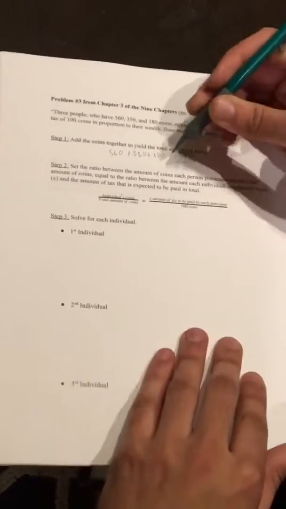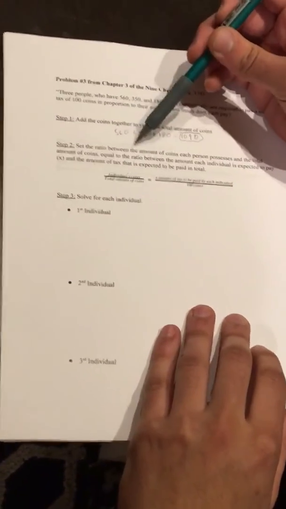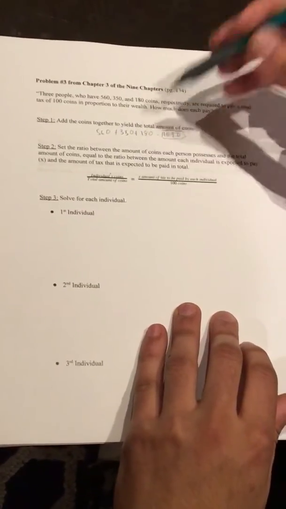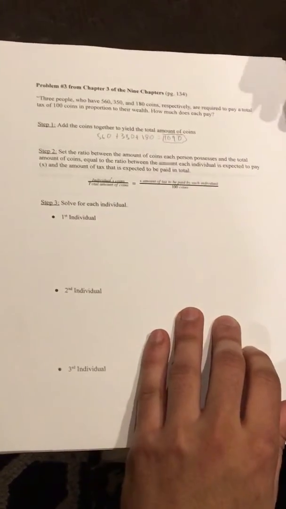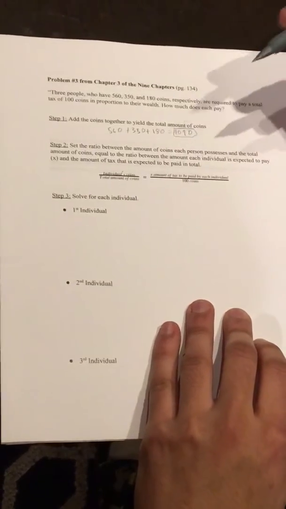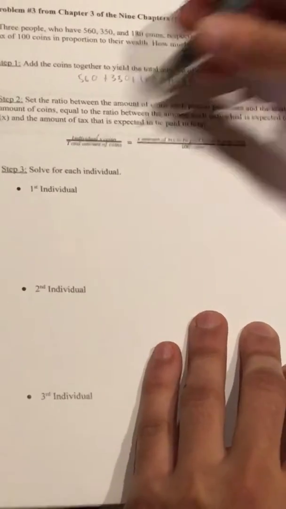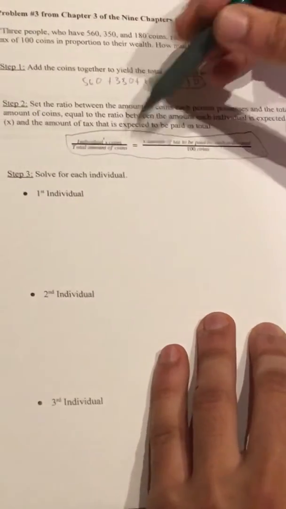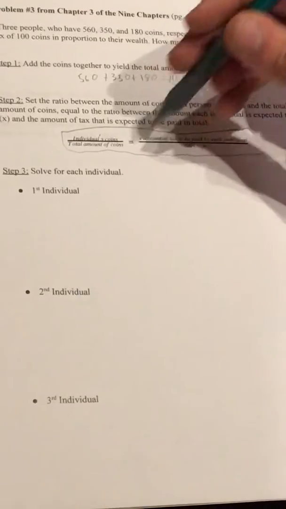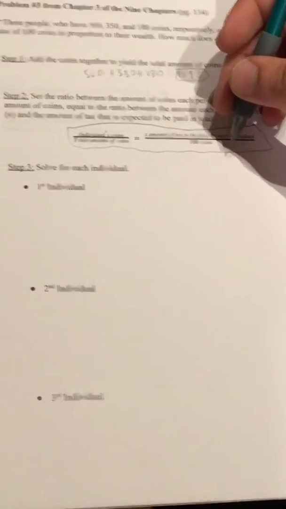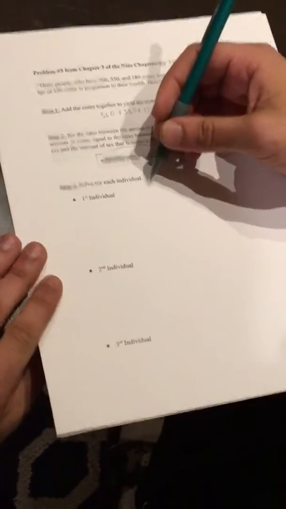Now, once you have that 1,090, you want to set the ratio between the amount of coins each person possesses and the total amount of coins equal to the ratio between the amount each individual is expected to pay, X, and the amount of tax that's expected to be paid in total. This can be illustrated through this equation: an individual's coins over the total amount of coins is equal to X, the amount of tax to be paid by each individual, over 100 coins. And now you're going to want to solve for each individual.